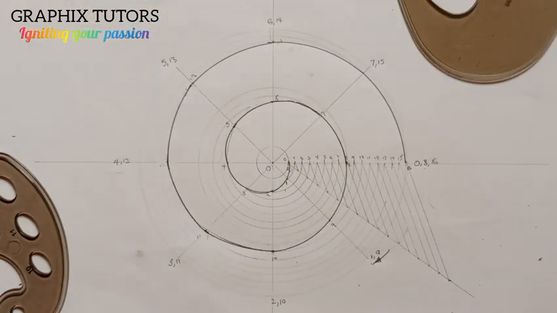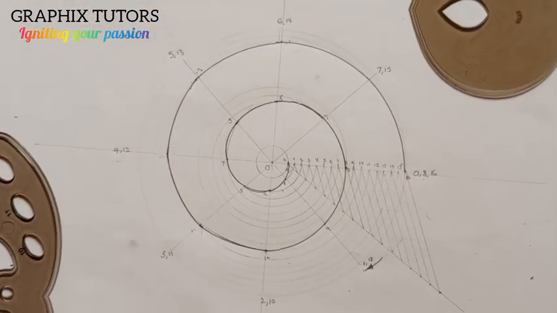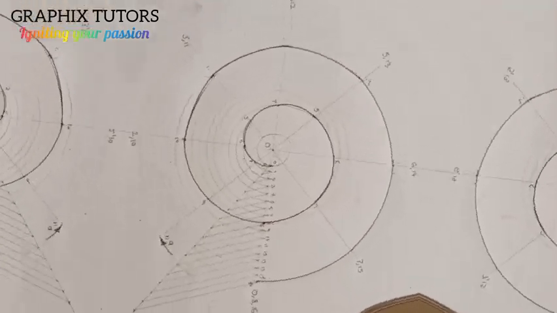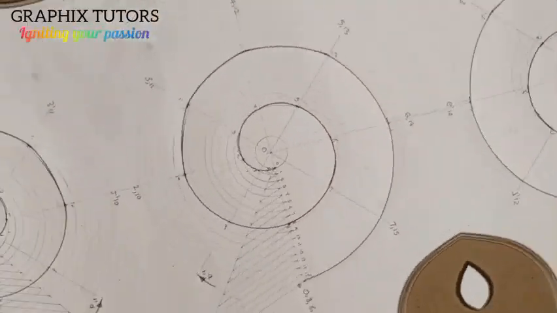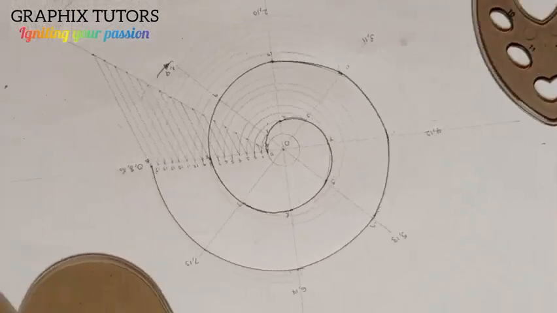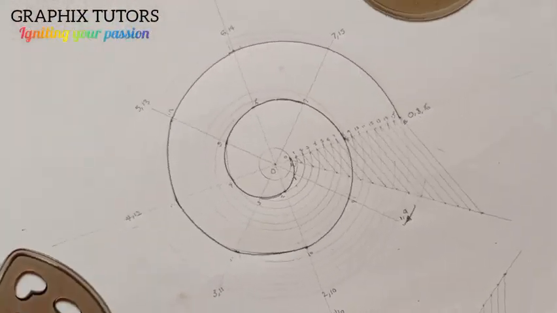Now this is my Archimedean spiral with 2 convolution. So this is an Archimedean spiral having 2 convolution, 2 revolution.